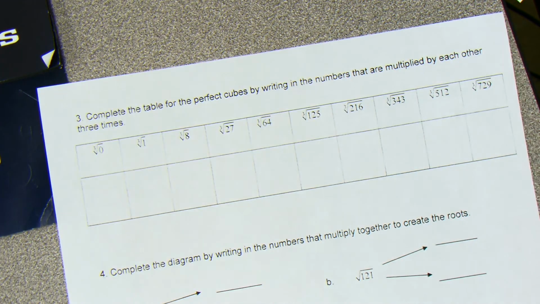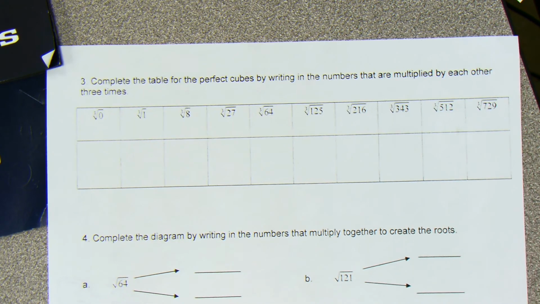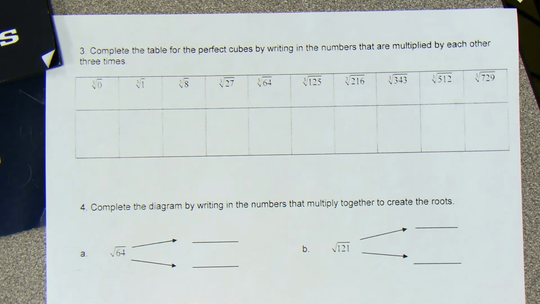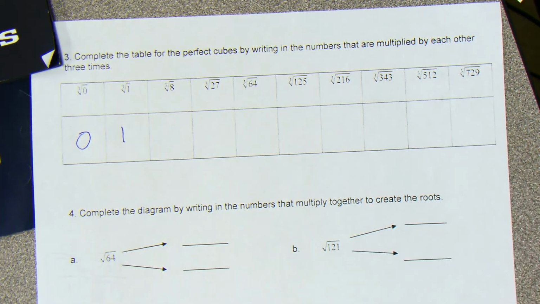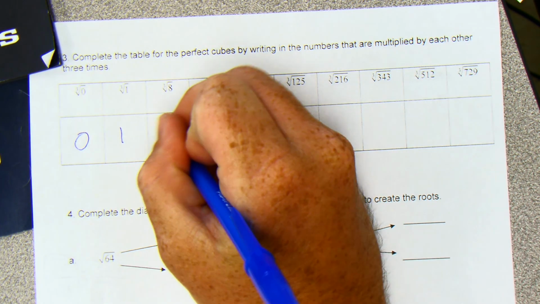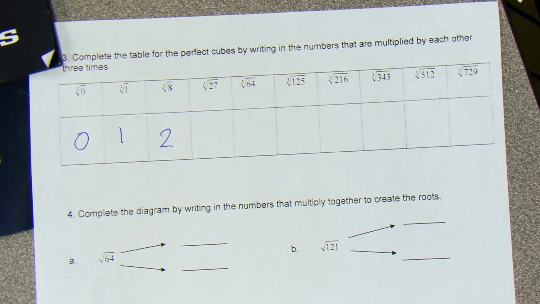Number 3 says complete the table for the perfect cubes by writing the numbers that are multiplied by each other 3 times. I'll start this table for you. The cube root of 0 is 0. You multiply 0 by itself 3 times to get 0. The cube root of 1 is 1. Remember, 1 times 1 would still be 1. The cube root of 8 is 2. You can kind of see how this chart is going. It's counting up. That's just a hint. That's how we would do number 3.